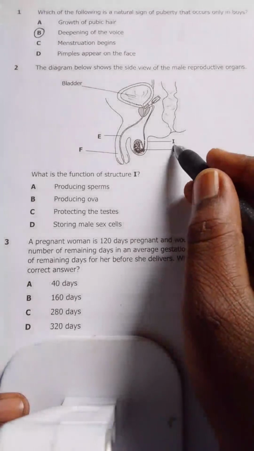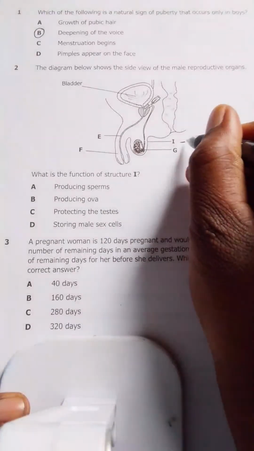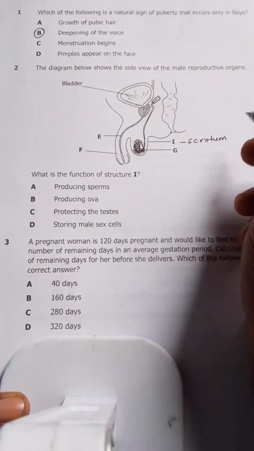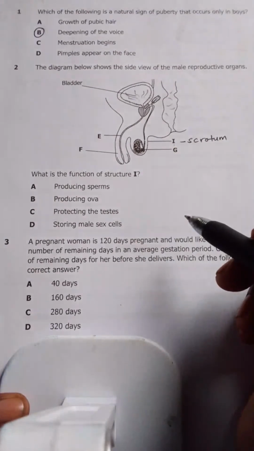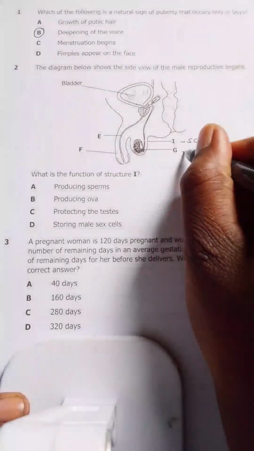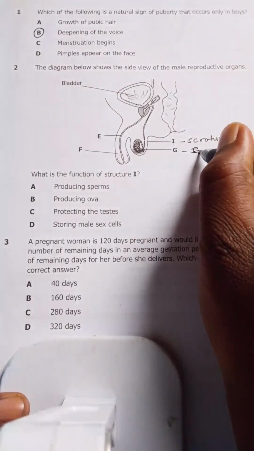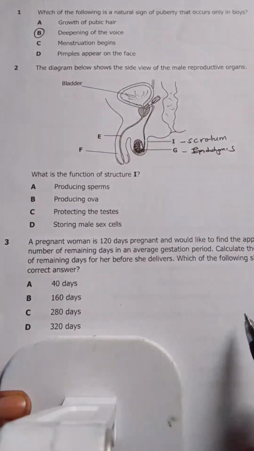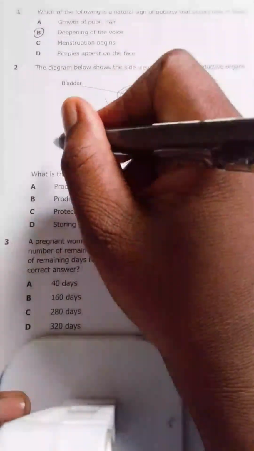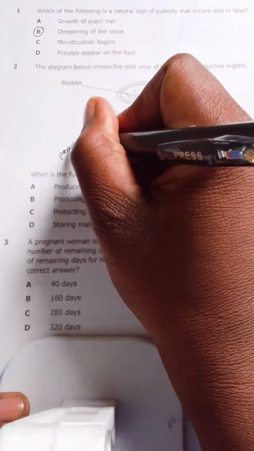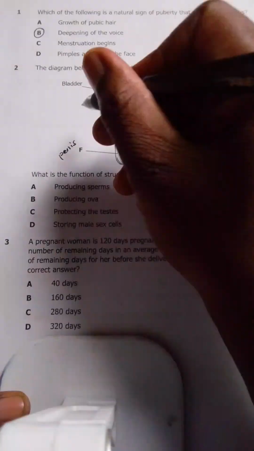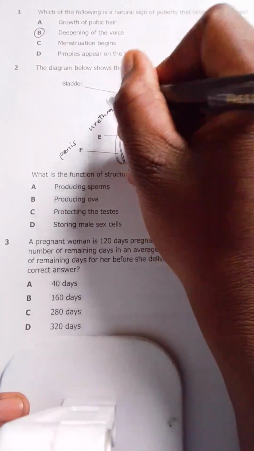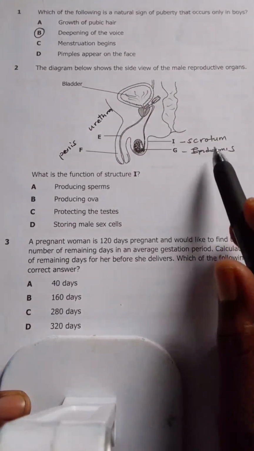The first part is I, which is the scrotum. Then G is the epididymis. Then F is the penis. And then E is the urethra.